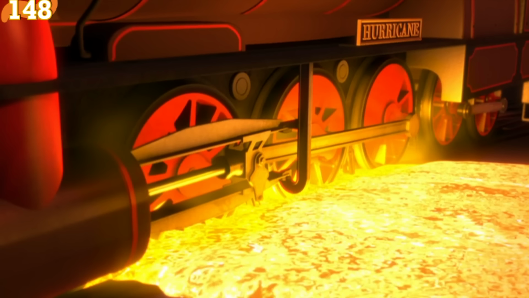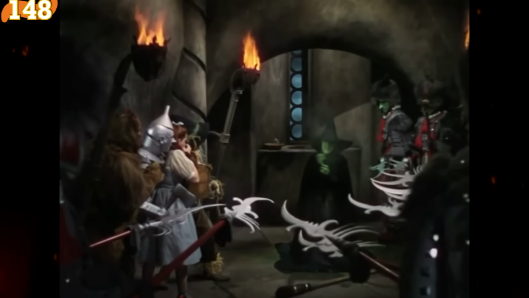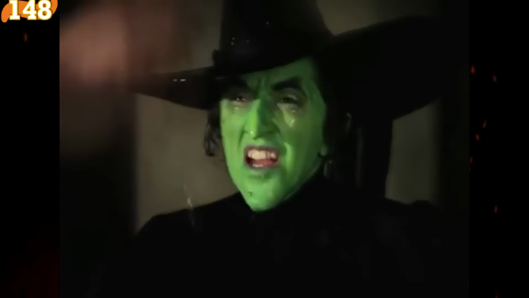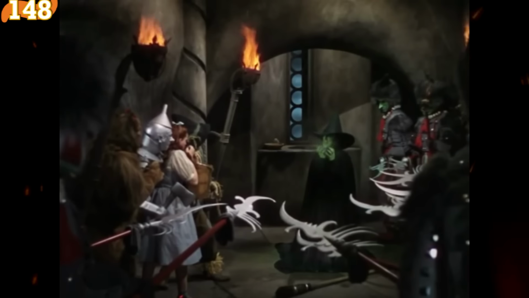The way Hurricane says here that he's melting, "I'm melting!", is similar to the witch from The Wizard of Oz, when Dorothy throws water on her. "Look what you've done! I'm melting!"